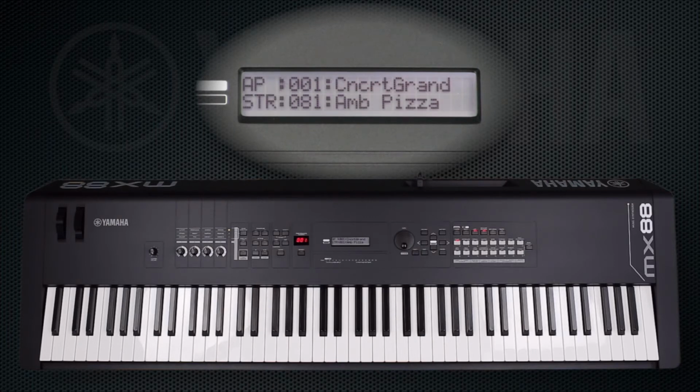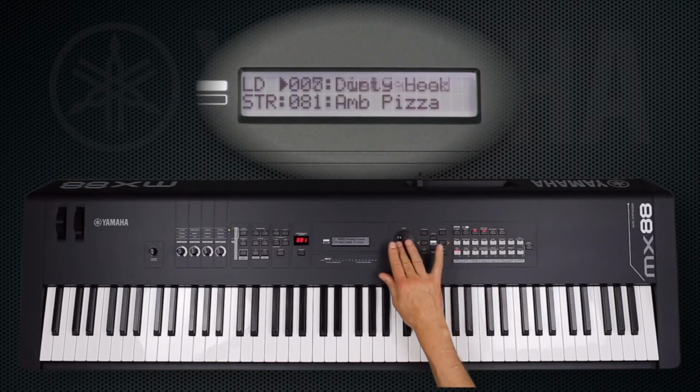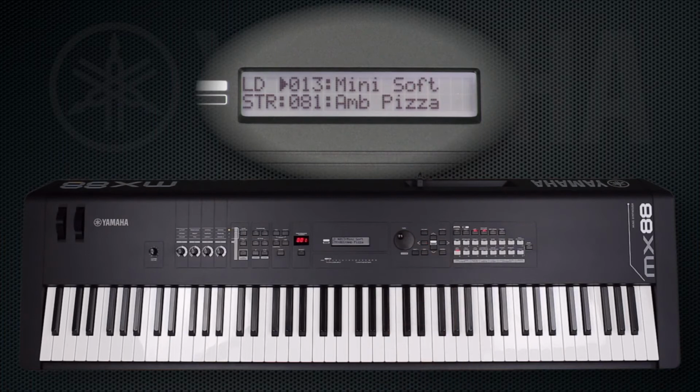In this example I'd like to start with a lead voice for the right hand side, and then I go to the category Synth Lead. I will go for mini soft. For the left hand side I want to have a pad, and I choose split, and it immediately takes me to part 2, and I can now go to the category pad to search the one I like.